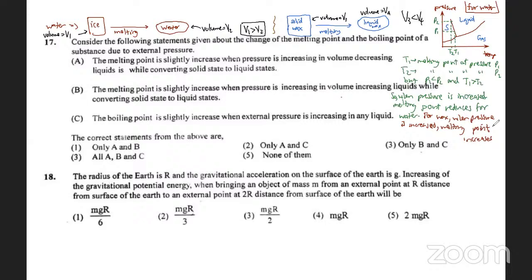This is a comparison between wax and water. So I've done a whole new lesson for you. Now let's read this statement again. The melting point is slightly increased when pressure is increased in volume decrease in liquids while converting solid state to liquid state. When they say volume decreasing while converting solid state to liquid state, they are talking about a liquid like who? Liquids like who, people? Hurry up.